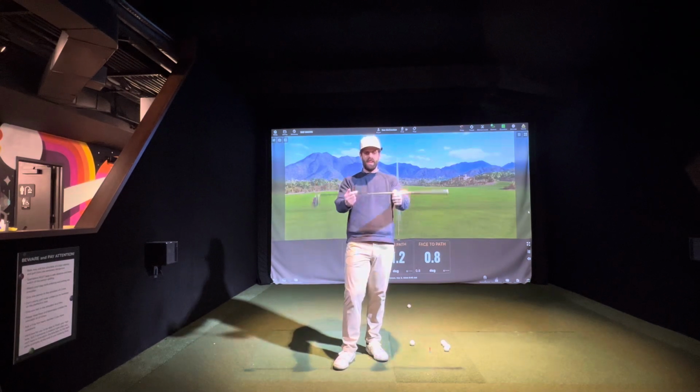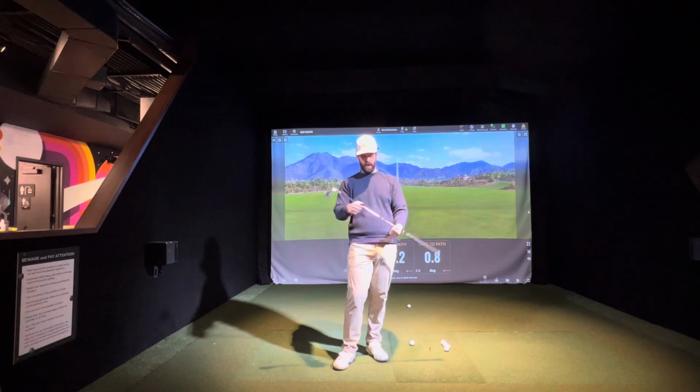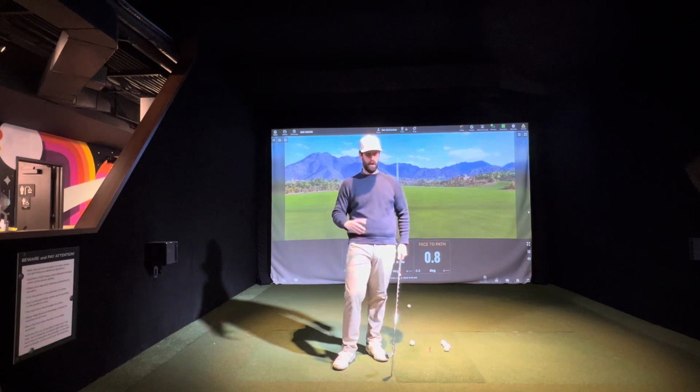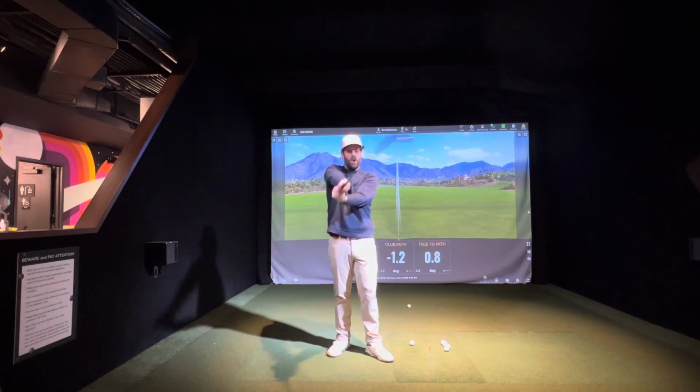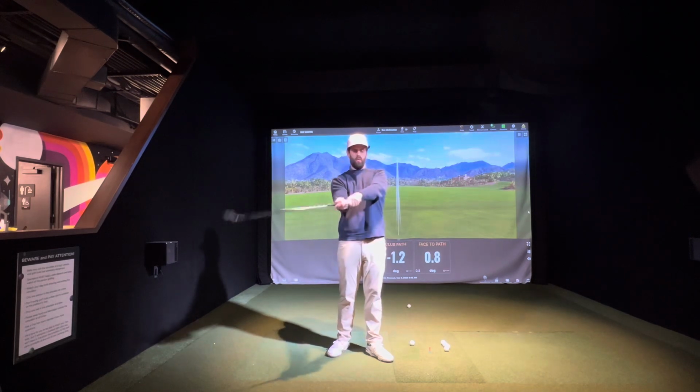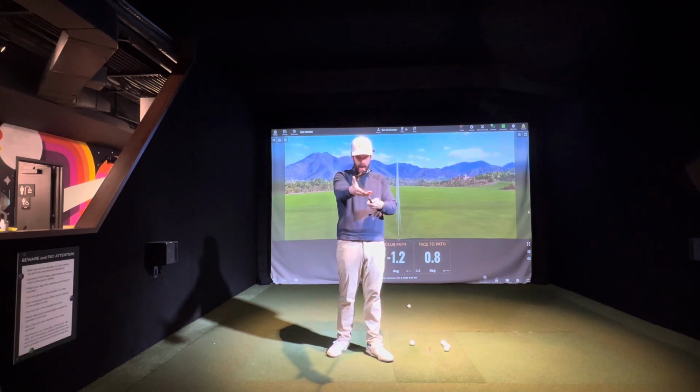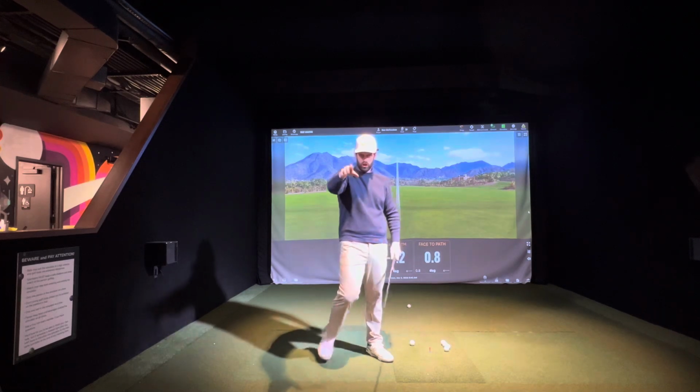I like to think about kind of a steering wheel for the release rate. So if I want the face to close faster, it means it has to turn left faster. If I steer left in the car, that's going to be my right arm rolling over the left arm faster. That closes the face faster. So let's just try that one real quick.